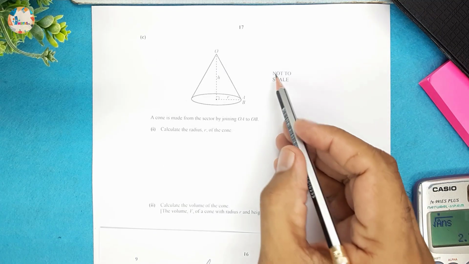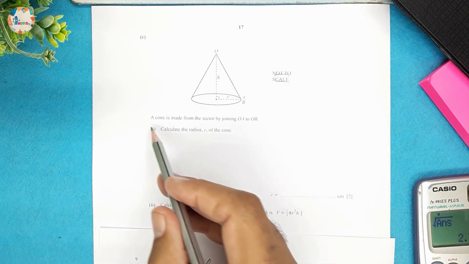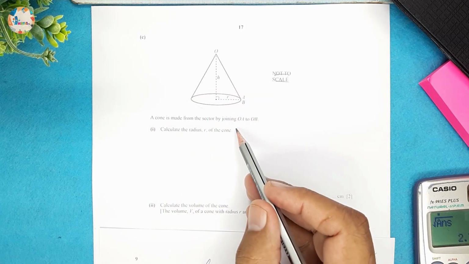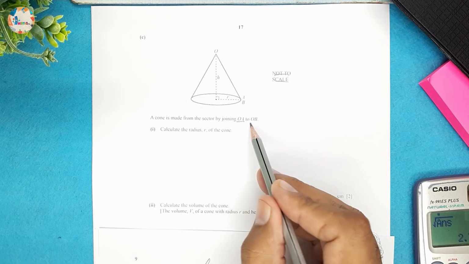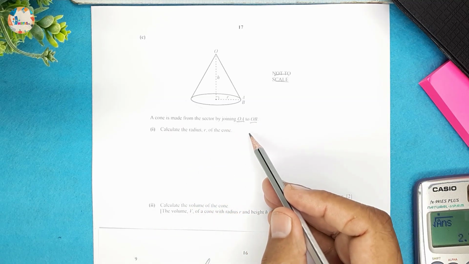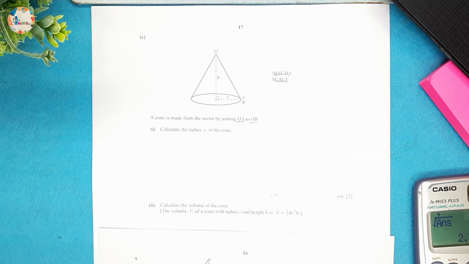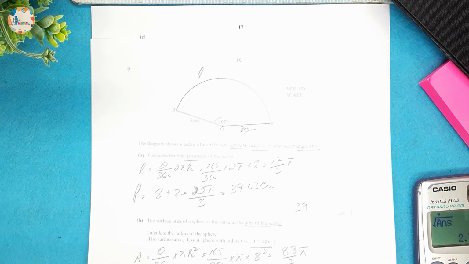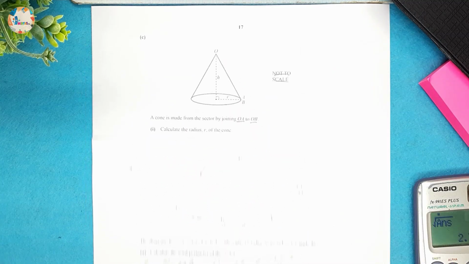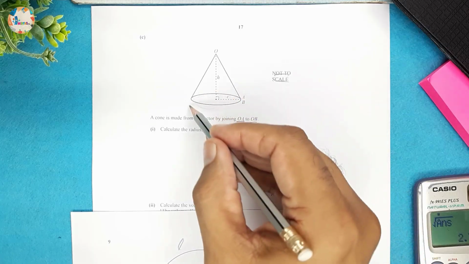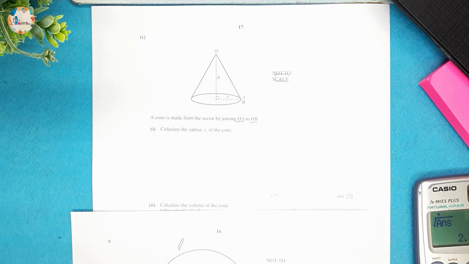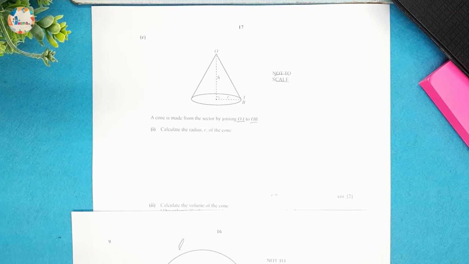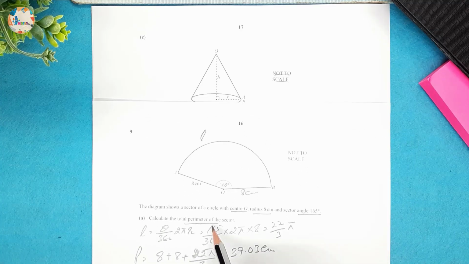Now C part, this is a drawing which is not to scale. A cone is provided. A cone is made from the sector by joining OA and OB. Calculate the radius r of the cone. So we have to calculate the radius for this cone. If we roll this cone, this L will be the base of this, basically, and the r value we can calculate from there. For this we can utilize the equation which we have done.